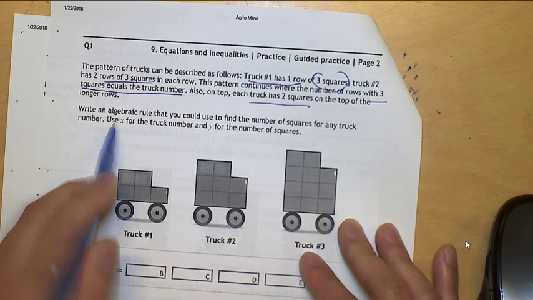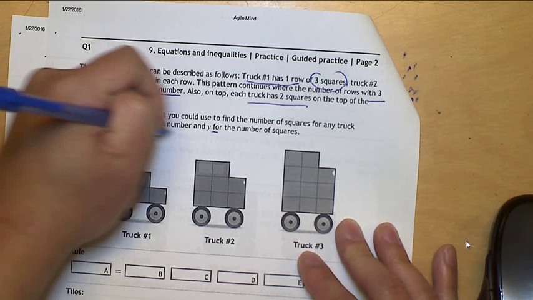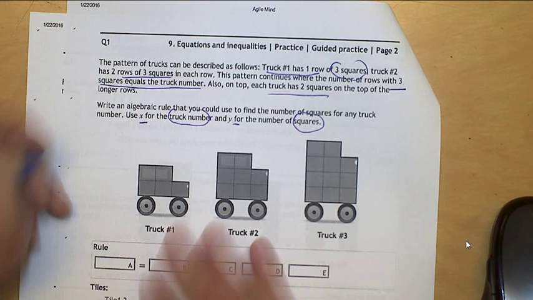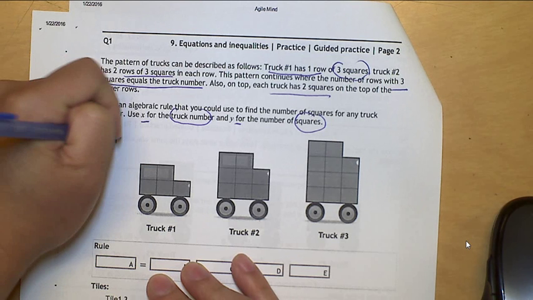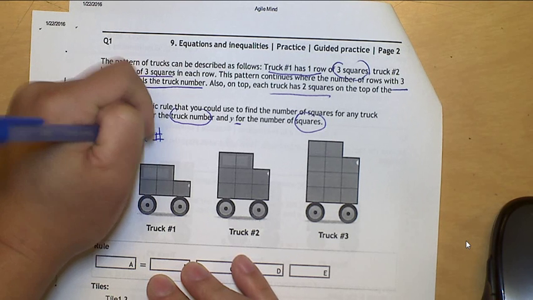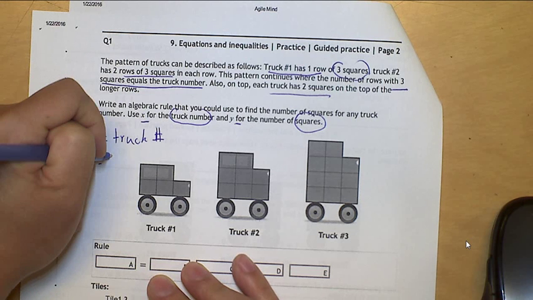We're going to use the letter X and use the letter Y. X is for the truck number, Y is for the squares. So let's make a note. X equals truck number, and Y is going to be squares.